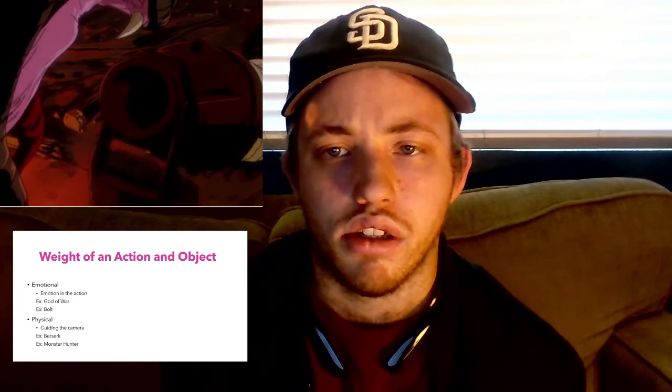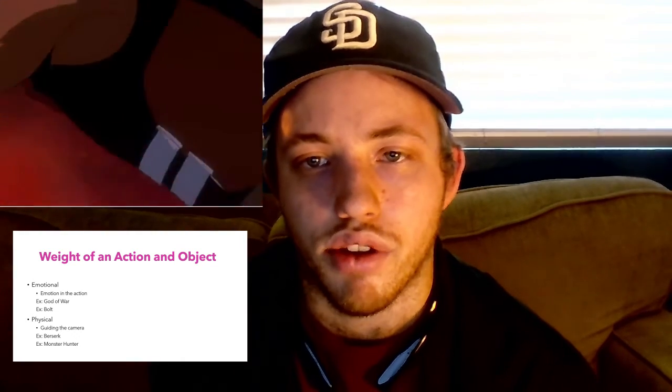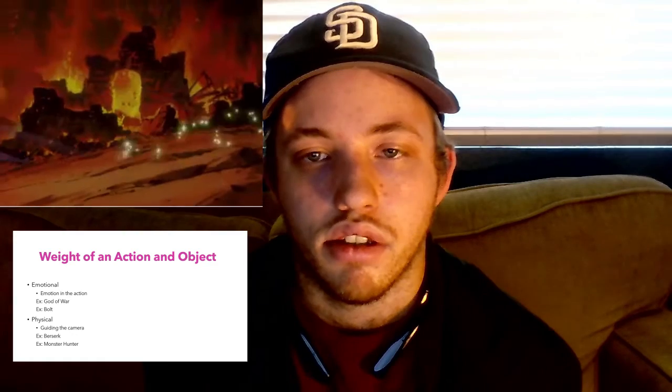Physical weight is when you have a camera follow alongside something moving realistically. An example of physical weight is in the first episode of the pre-2000s Berserk anime, where the camera follows his sword. And another example is how in Monster Hunter World, the camera normally follows the player until you see a new monster and the camera orbits around the monster to show off its qualities.